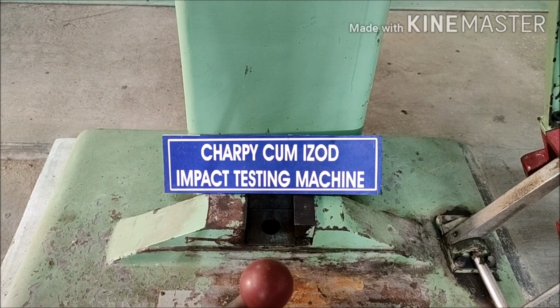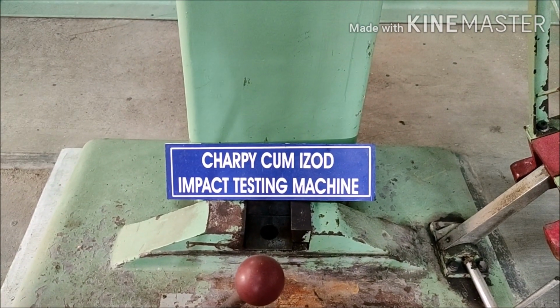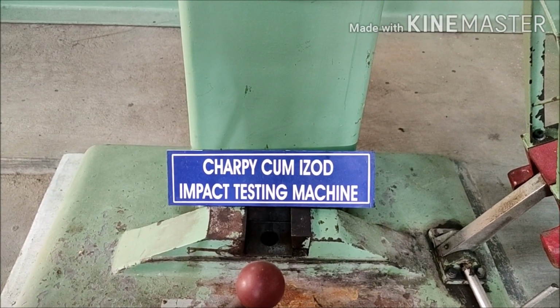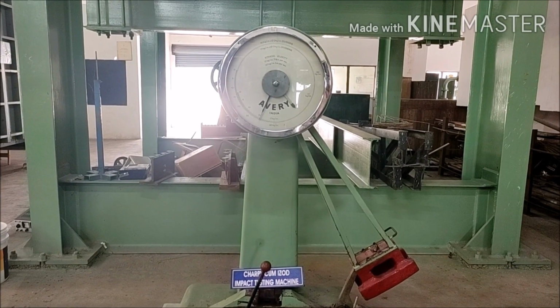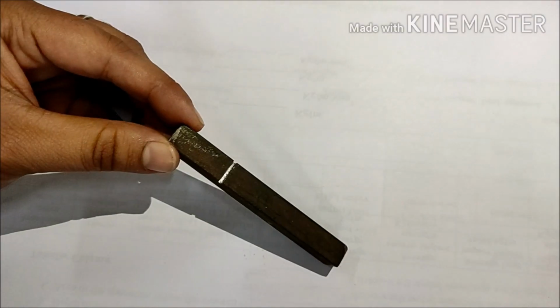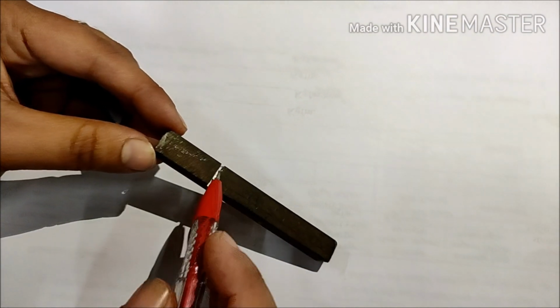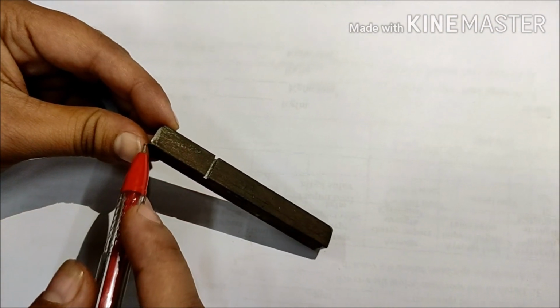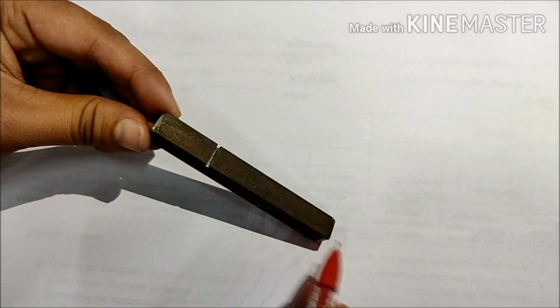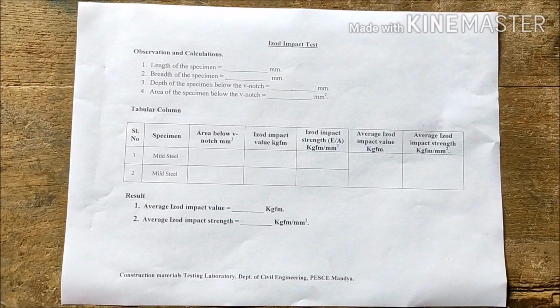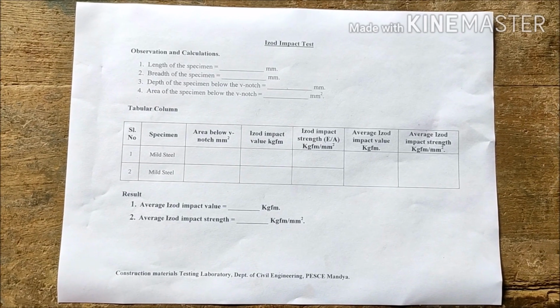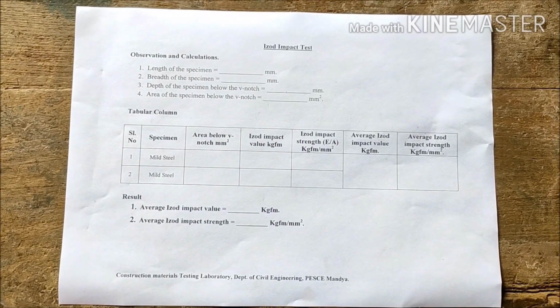Now let us conduct the experiment. This is impact testing machine, where we conduct both Charpy and Izod impact test. Izod testing specimen, where a V-notch groove is made at a distance of 1/3 from the top or 2/3 from the bottom. This is observation and tabular column for Izod impact test.